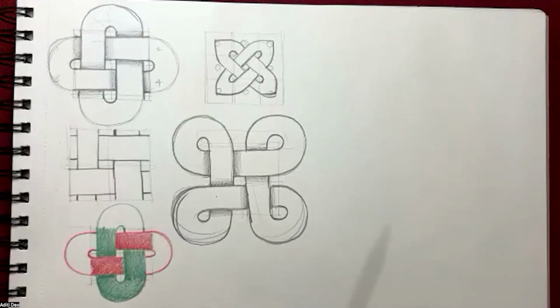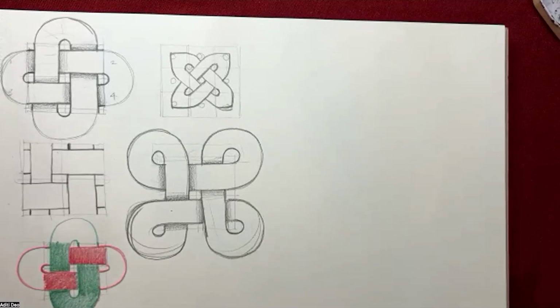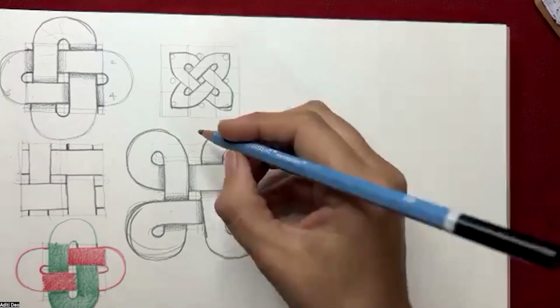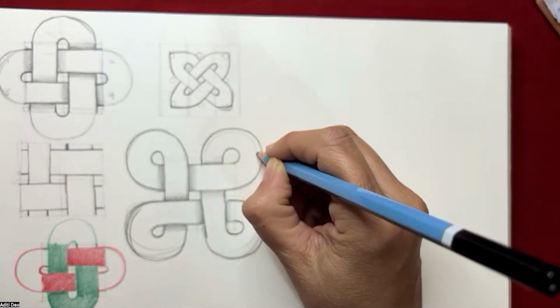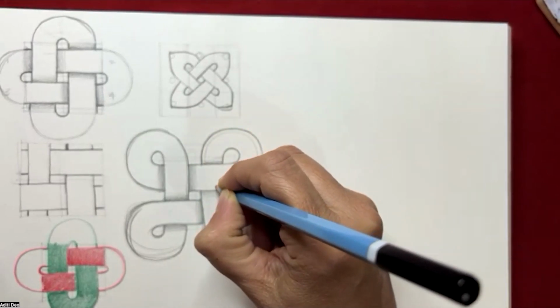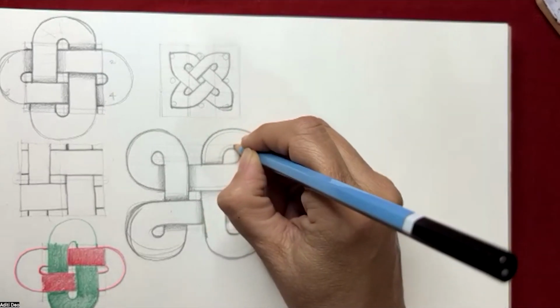Now if you want to make this a little more complex, do you want to make it more complex? We can make a line go inside this, like a parallel line from both sides.